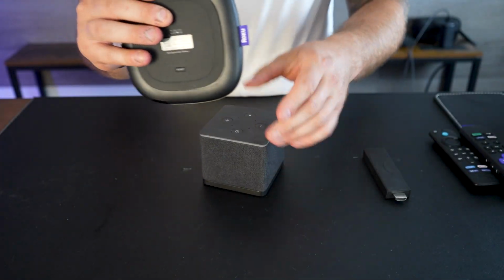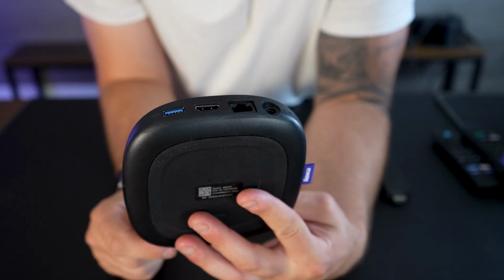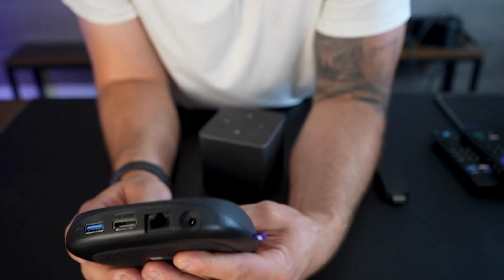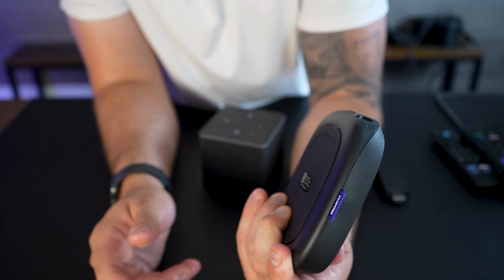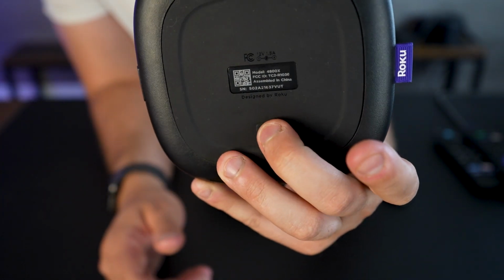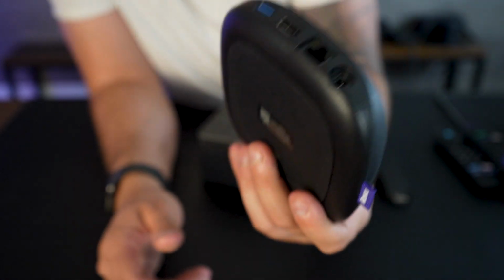Now, the Roku isn't quite as fancy. You do have your Ethernet port, you do have your one USB, but you have no HDMI in, and you just have a power port. Otherwise, it's not super functional. The one thing I do like about Roku devices is they always have a very convenient reset switch. This one is just on the bottom and it's super easy to push. So I appreciate that feature.